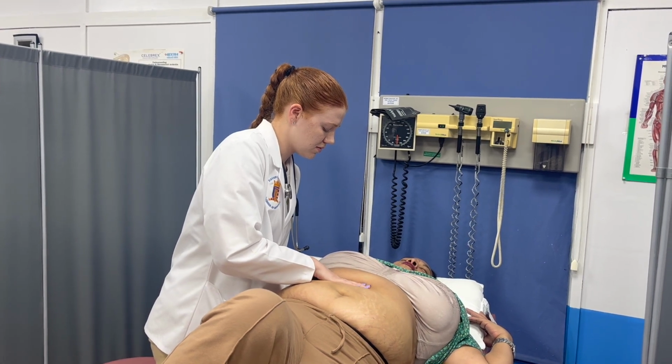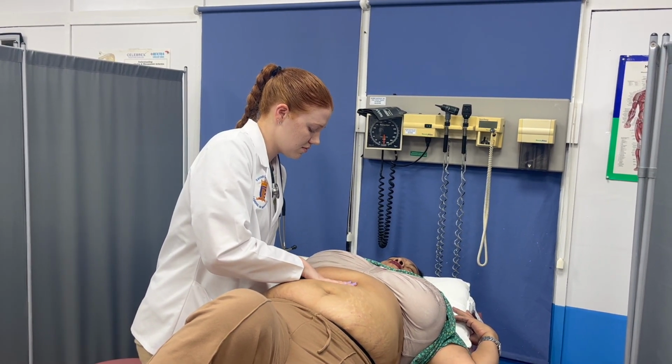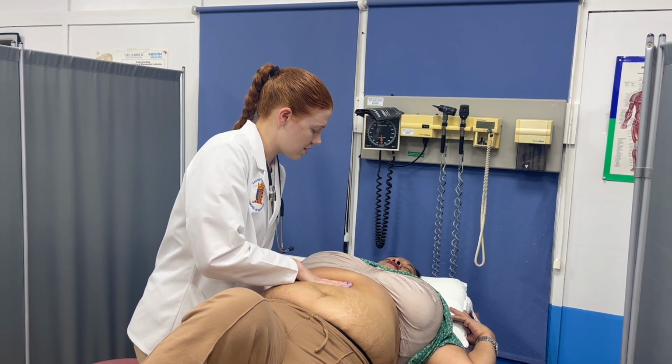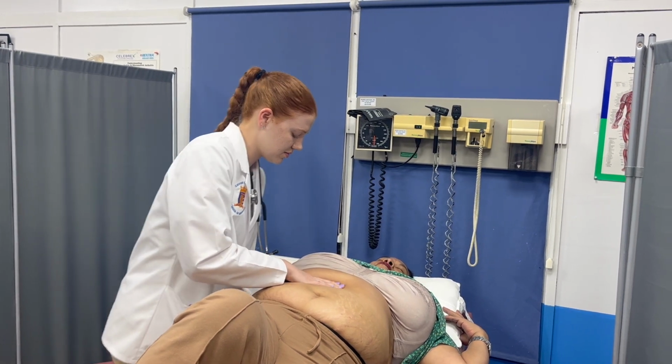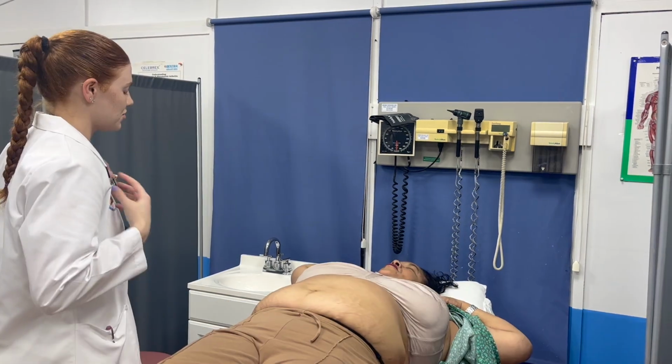Normally the liver is a smooth surface with soft consistency with a definitive edge and regular margins. If there was tender hepatomegaly, this could indicate right heart failure or hepatitis.